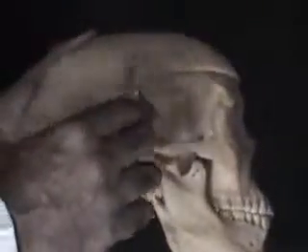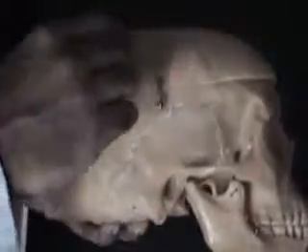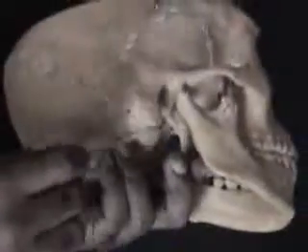Temporal bones are paired and found at the sides of the cranium, below the parietal. The temporal bone has the following distinct parts: a squamous temporal part, a petromastoid part, which is divided into a petrous temporal and a mastoid part.